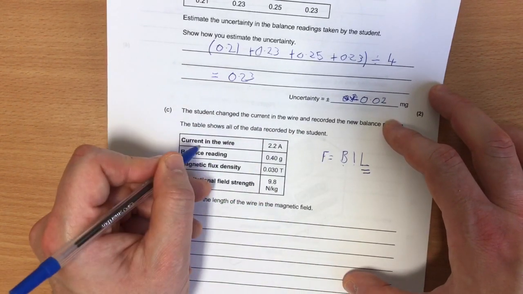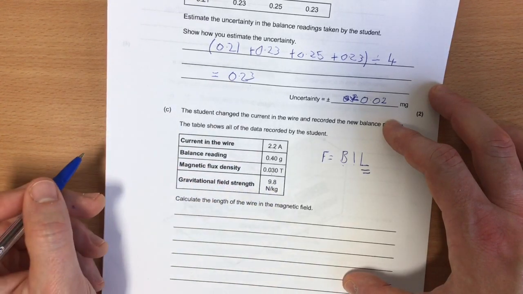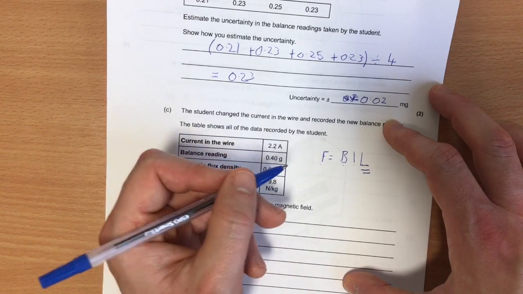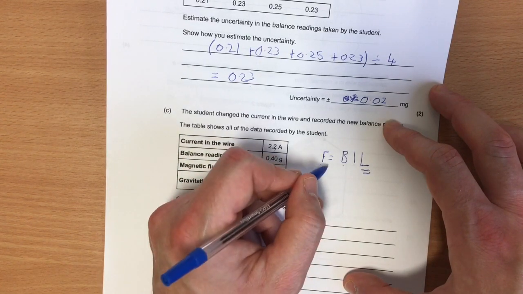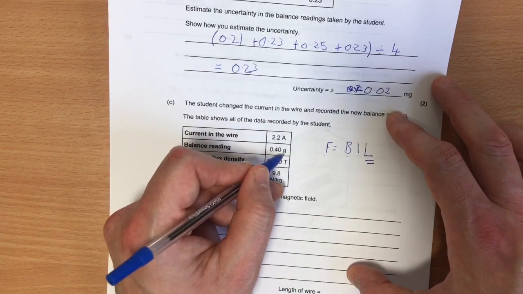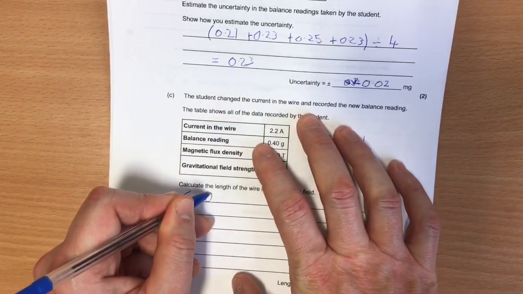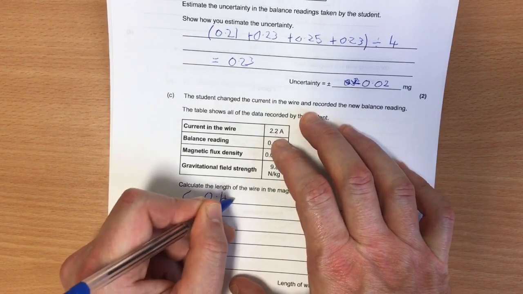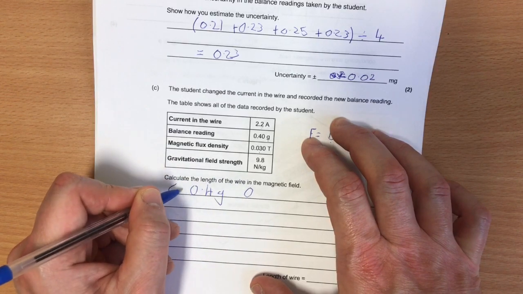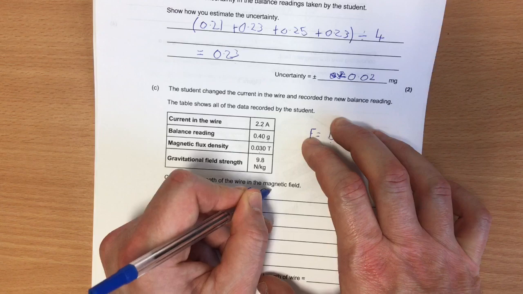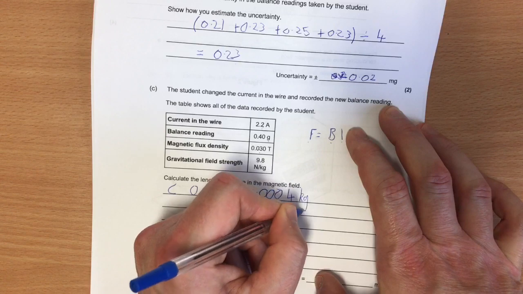I've got the current in the wire is 2.2. I've got magnetic flux density, which is 0.03 tesla, but I have not got the force. So before we can use F equals BIL, we've got to use the balance reading to calculate the force. Well, the balance reading's in grams, so using CMU, I've got to convert 0.4 grams to 0.0004 kilograms, dividing by 1,000.